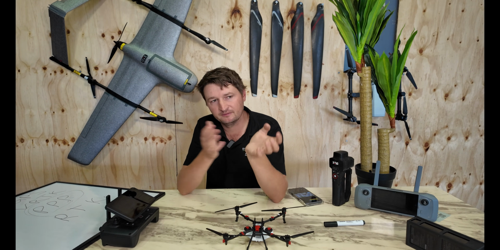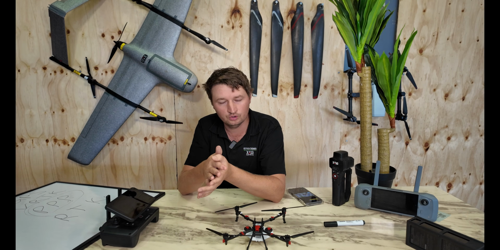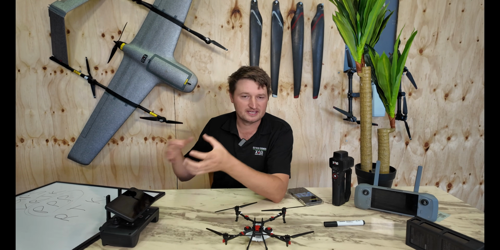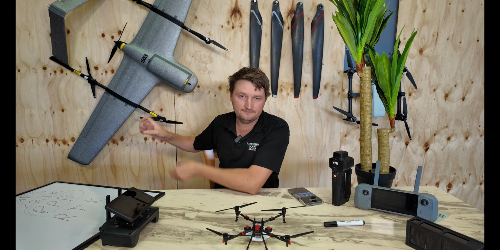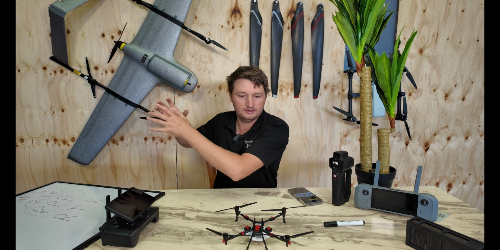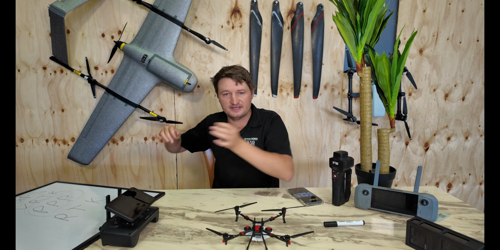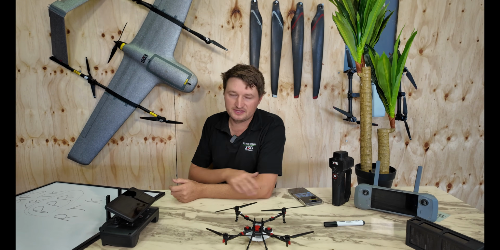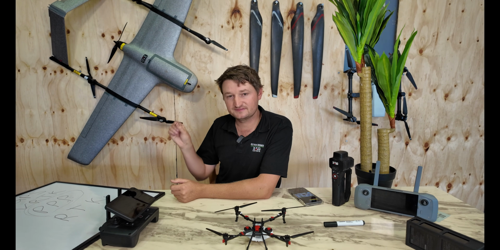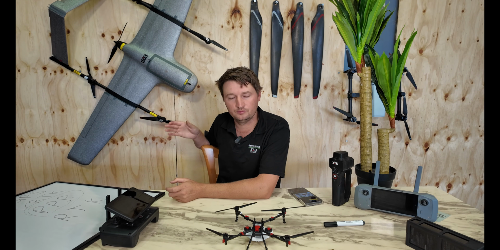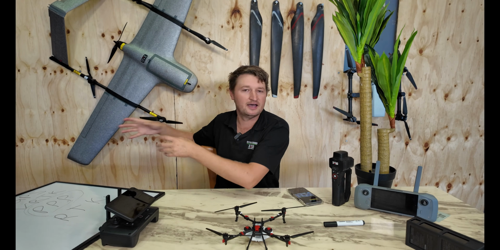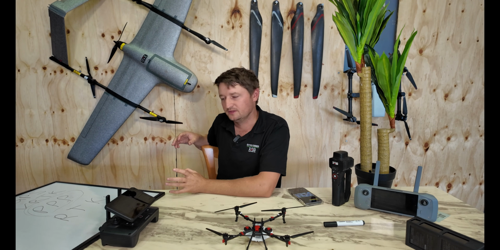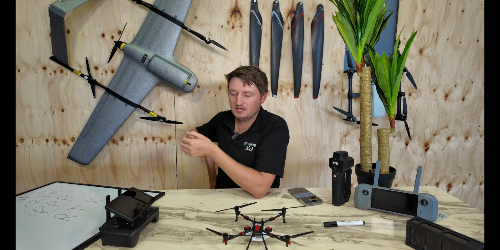For the P100 Pros, you have the XRTK4. A lot of guys have that. It's just a mushroom head on a pole. You set that up, you mark that, and then the drone talks to that, and it's accurate. The only issue with that is you have to set that portable base station up in the same spot. If you do that same field again, you can't move that portable base station at all. It's got to be in that same spot.